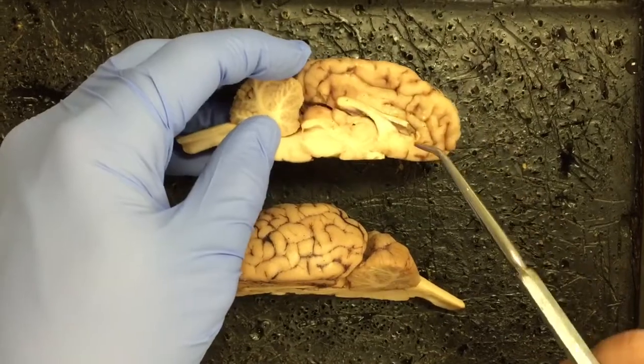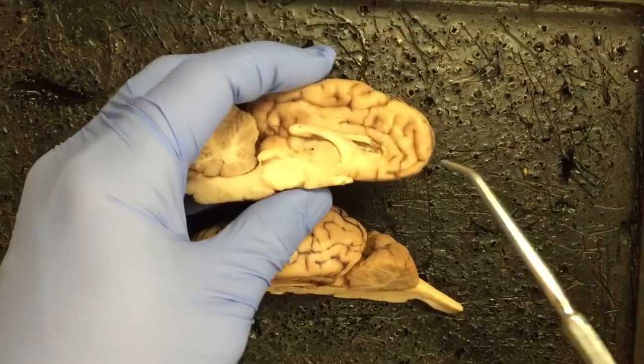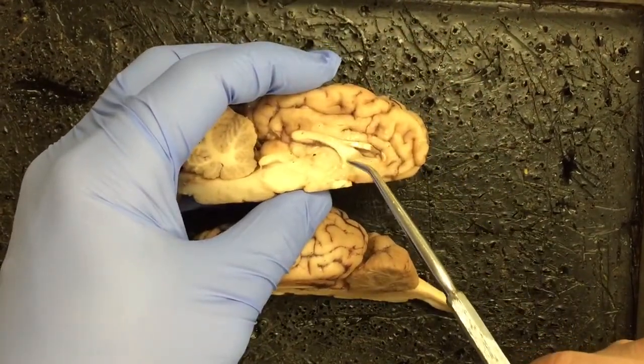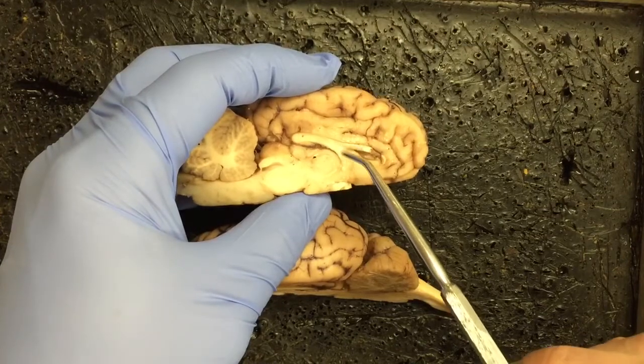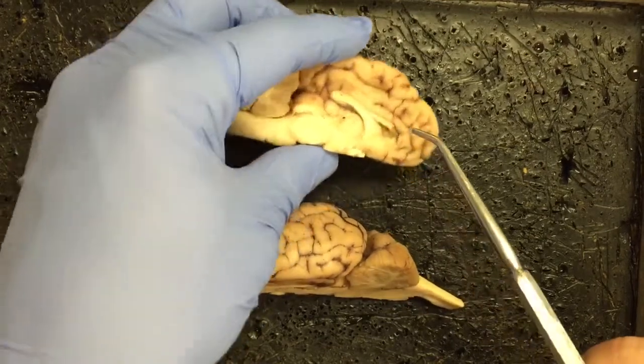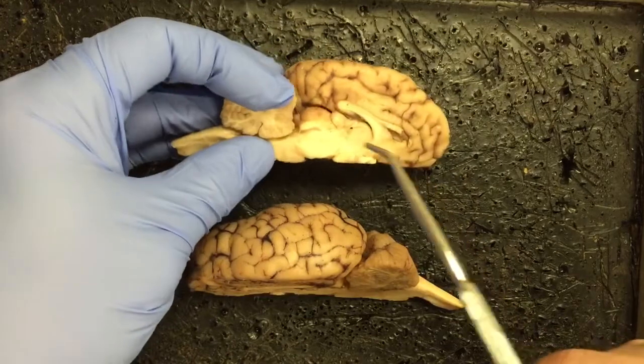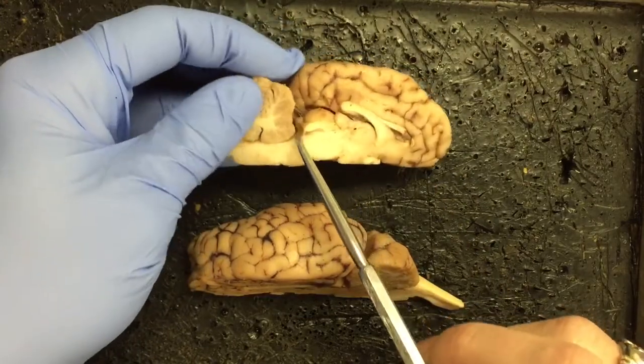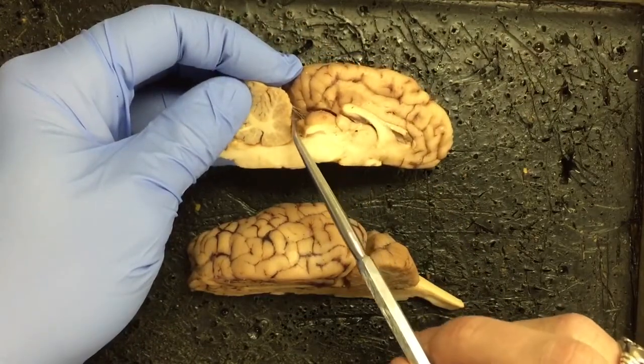The fornix is the floor-like region of the corpus callosum. This region right here would be the fornix. The posterior choroid plexus, which is next on our list, is this region of kind of membranous, kind of capillary-like tissue.